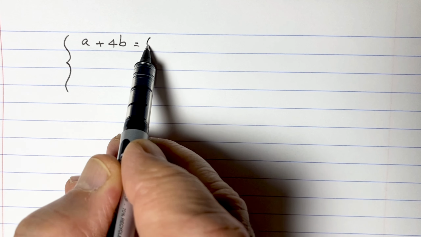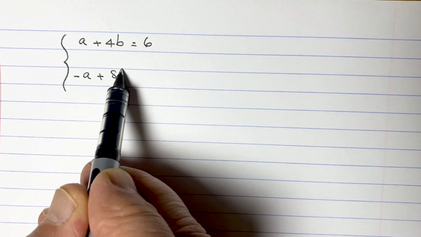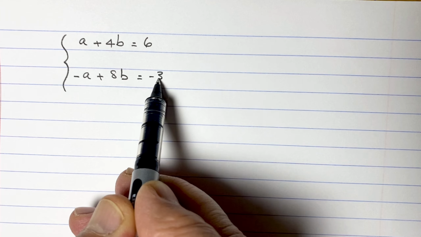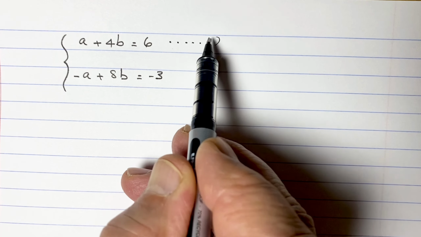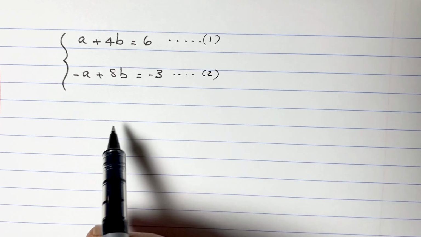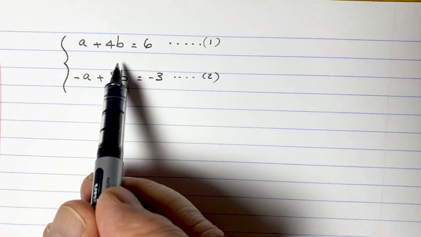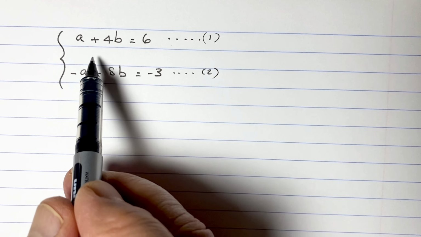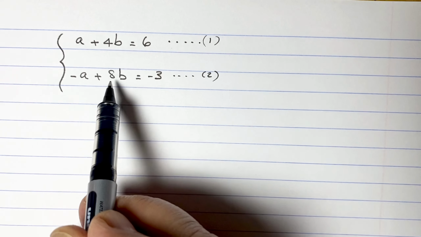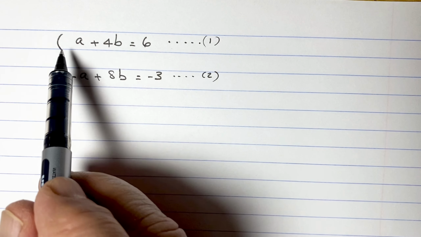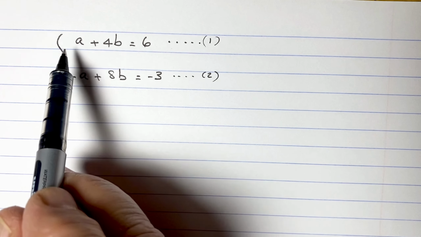One more example on very simple simultaneous equations. We have a plus 4b equals 6, and minus a plus 8b equals minus 3. I'll give these equations their own numbers, equation 1, equation 2. And here I look: is it easier to eliminate a or b? For two reasons, a is better to eliminate.